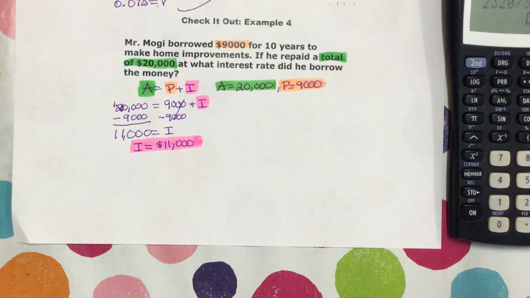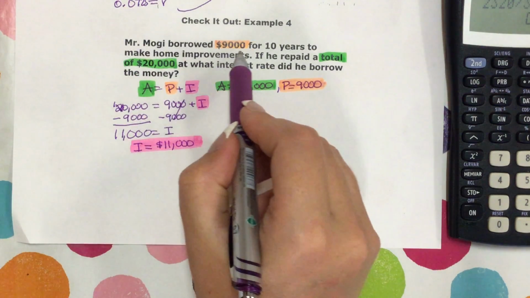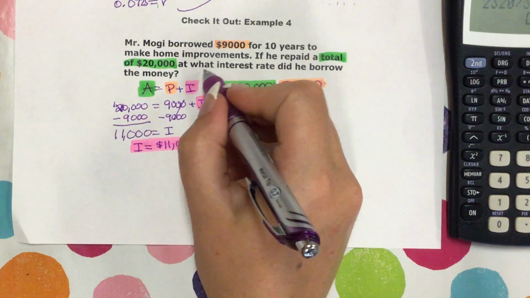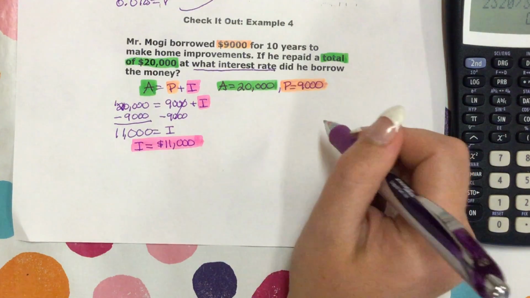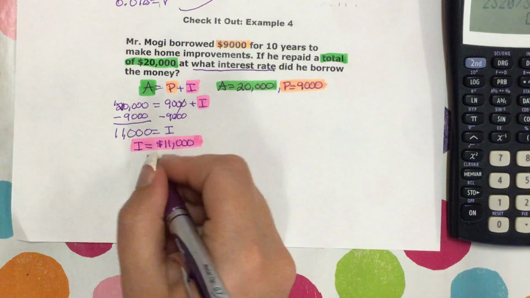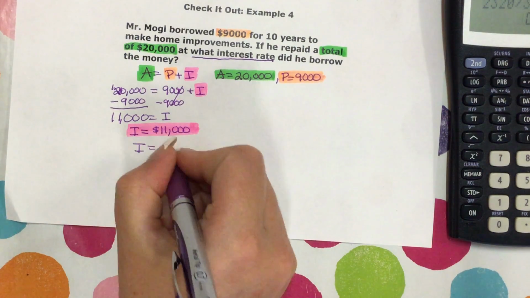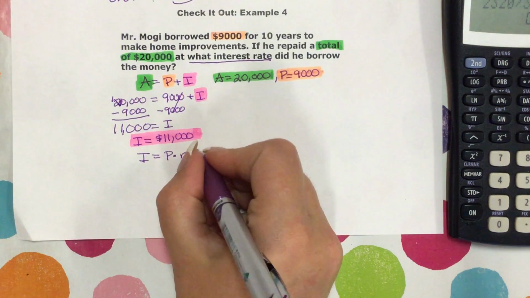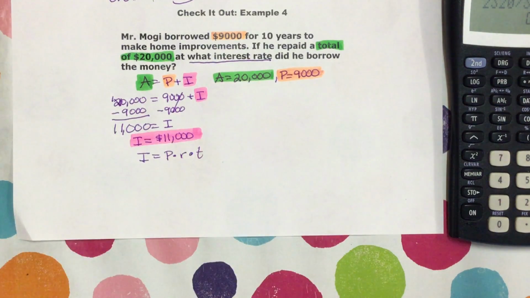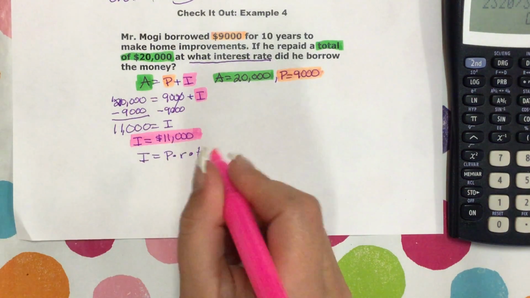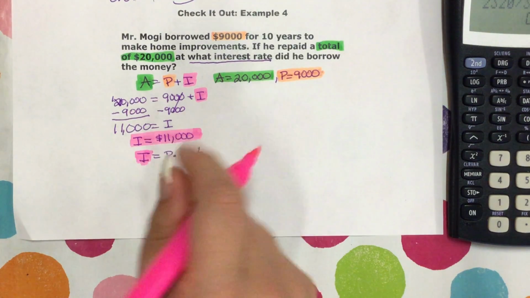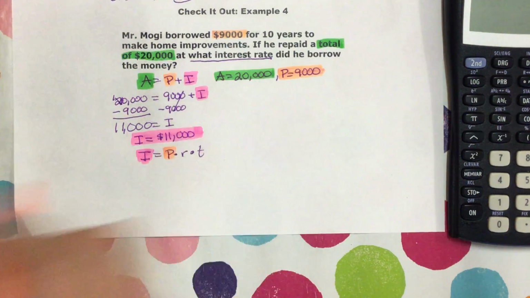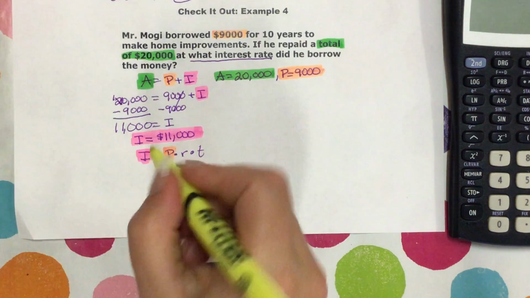Okay, let's go back to the problem and see what they're asking us. Mr. Mogi borrowed $9,000 for 10 years to make home improvements. If he repaid a total of $20,000, at what interest rate? So it's asking about the interest rate, which means we're going to be using the simple interest formula. The amount of interest equals the principal multiplied by the interest rate in the form of a decimal times time. So let's go ahead and define our terms. We know that the amount of interest that was accumulated was that $11,000. The principal is $9,000. The rate, we don't know that. We're trying to determine that.